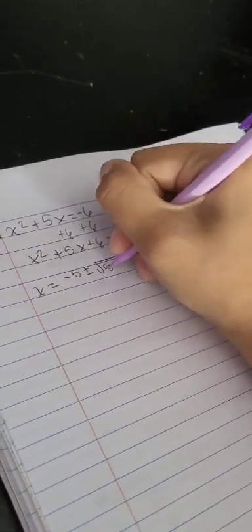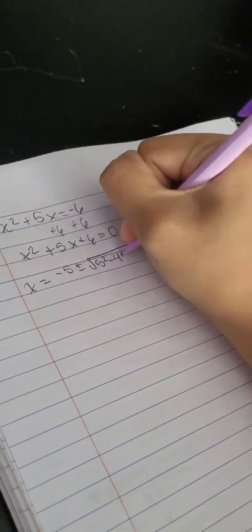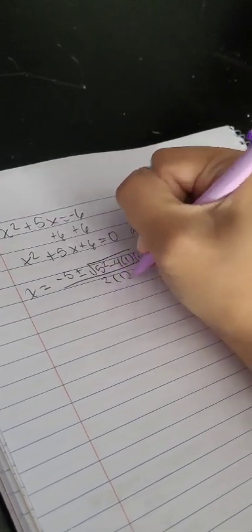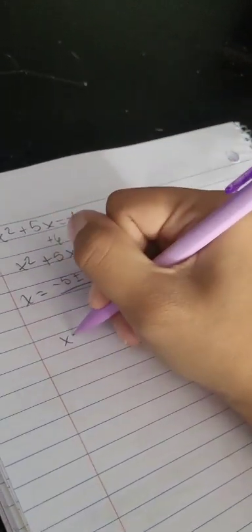From here, we can input it into our quadratic formula. X equals negative 5 plus or minus the square root of 5 squared minus 4 times 1 times 6, all over 2 times 1.